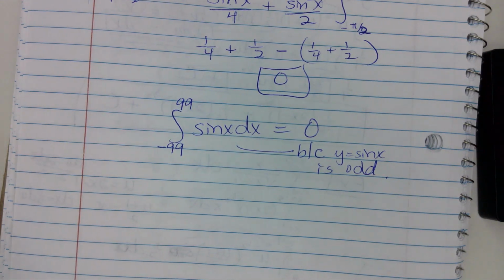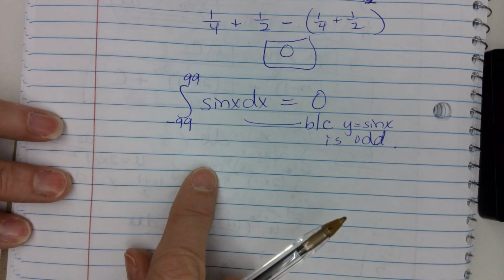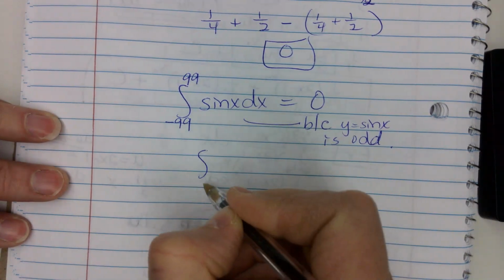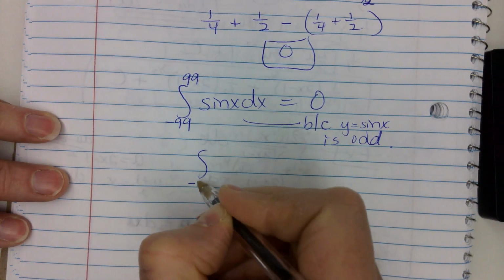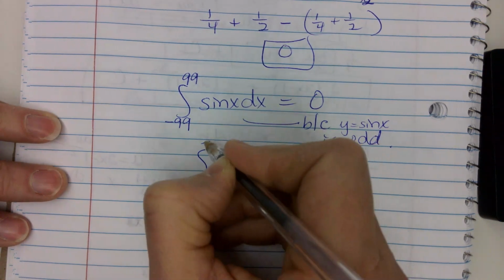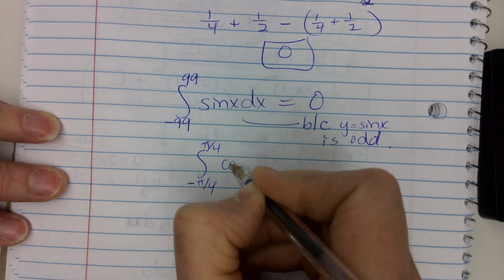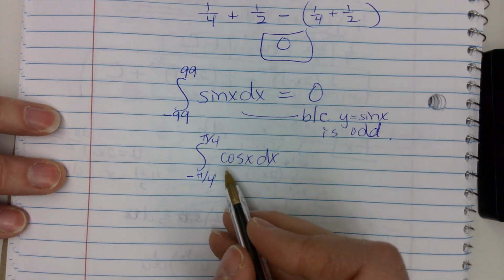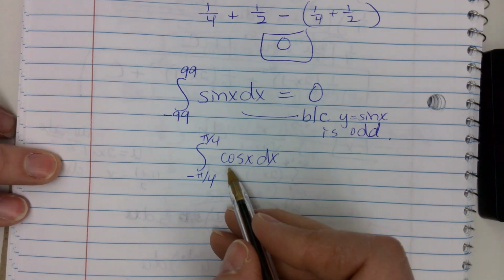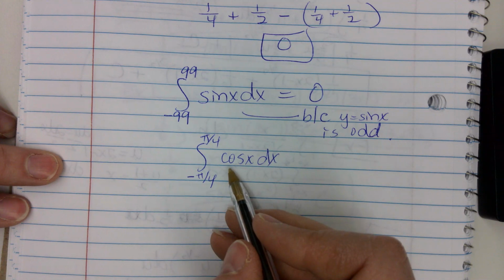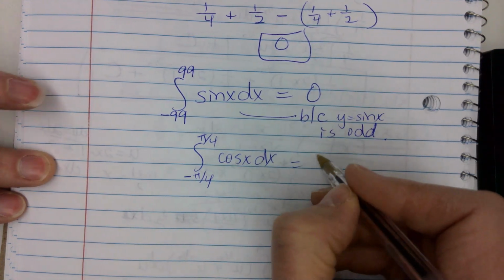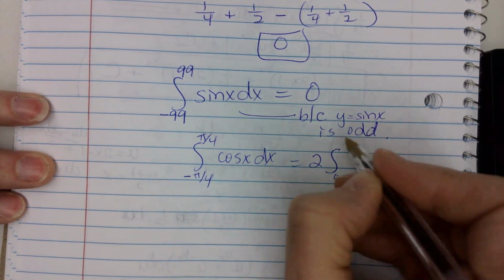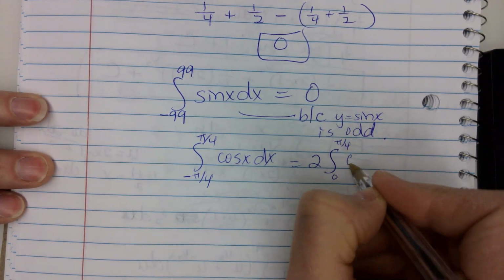Now, cosine wouldn't work so easily, but if I had negative pi over 4 to pi over 4 for the cosine of x, it will be different. However, couldn't you split this up and say this would be 2 times 0 to pi over 4?